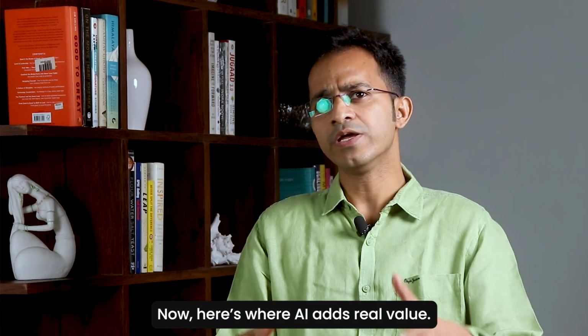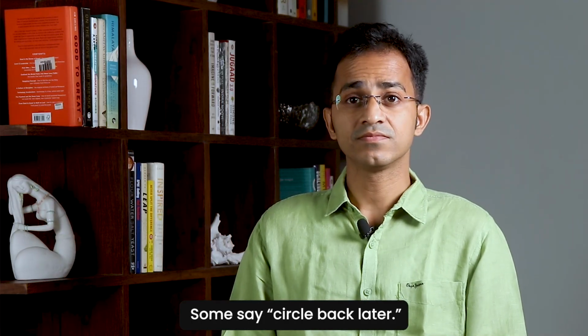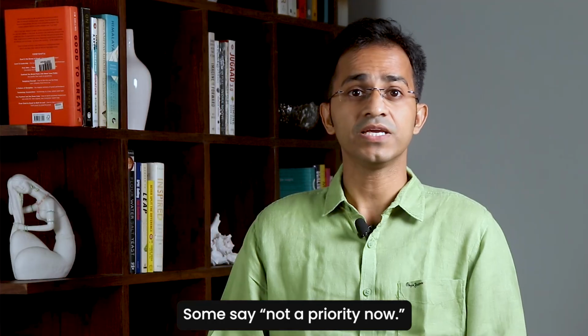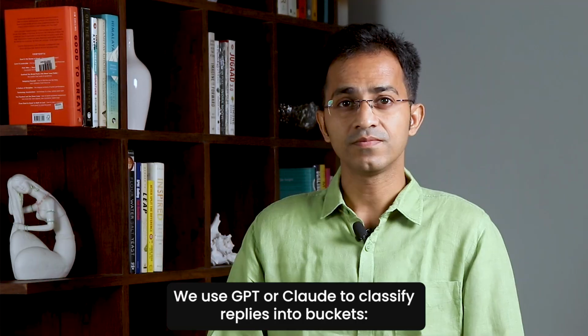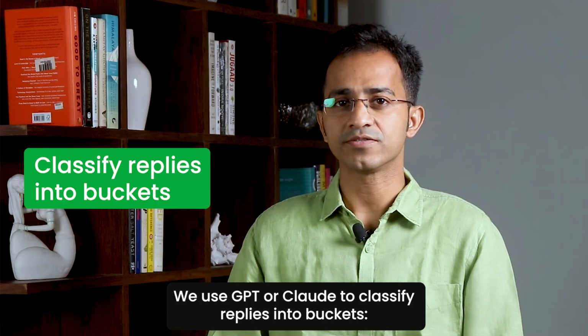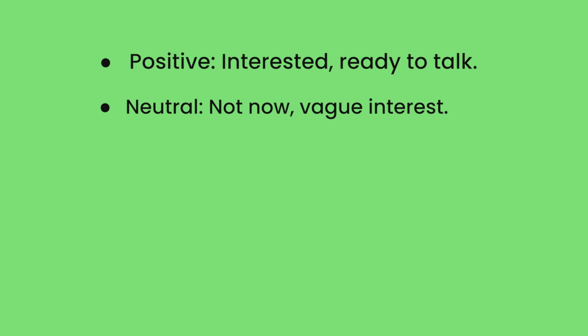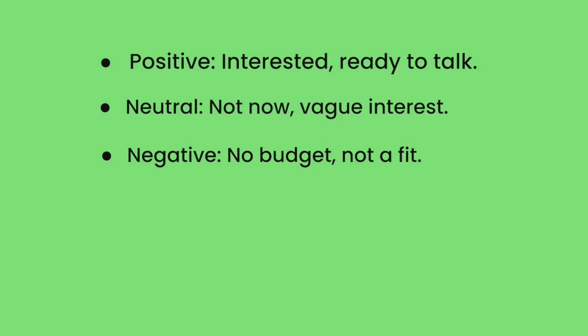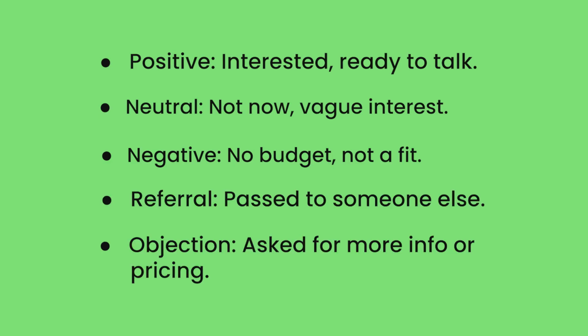Now here is where AI adds real value. Not all replies are clear. Some say circle back later, some say not a priority now, others might sound positive but never convert. We use GPT or Claude to classify replies into buckets. Positive, interested, ready to talk. Neutral, not now, vague interest. Negative, no budget, not a fit. Referral, pass to someone else. Objection, ask for more info or pricing.